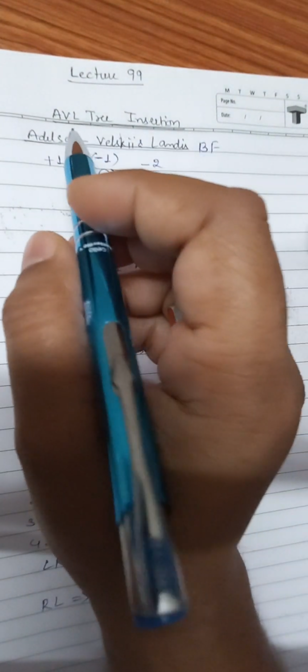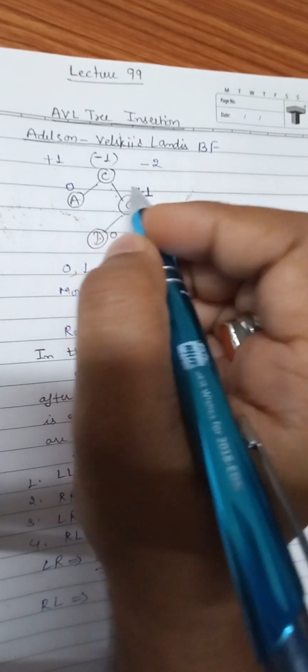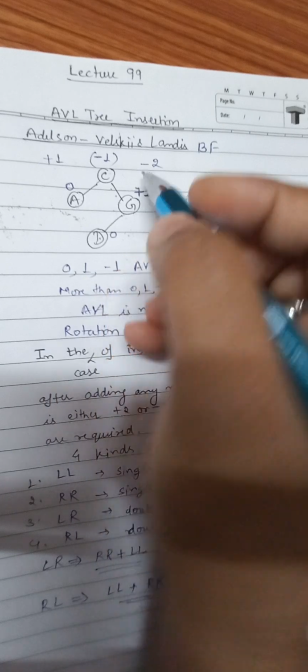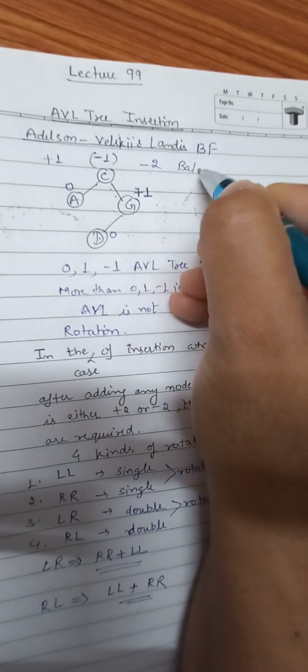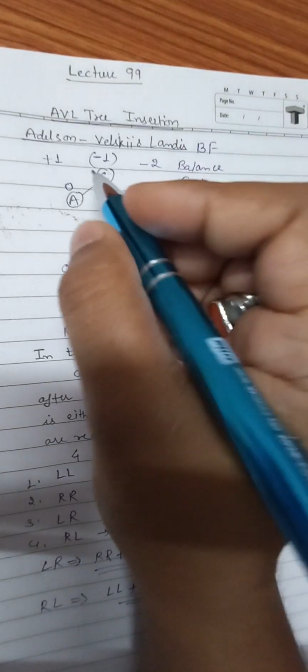Today we are going to learn AVL tree. What is AVL tree? The full form is Adelson-Velsky and Landis, and it's based on the balancing factor. First we will see the balancing factor of an AVL tree.